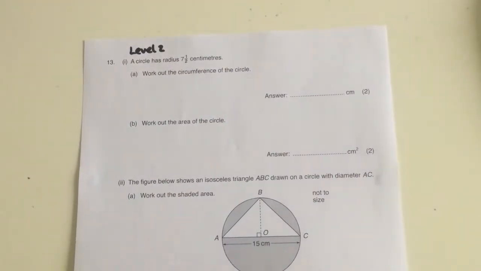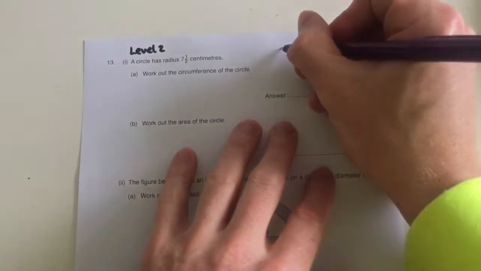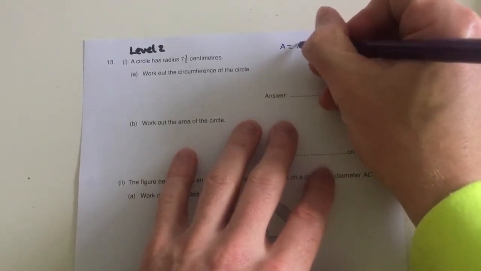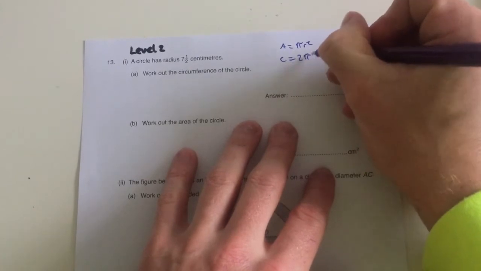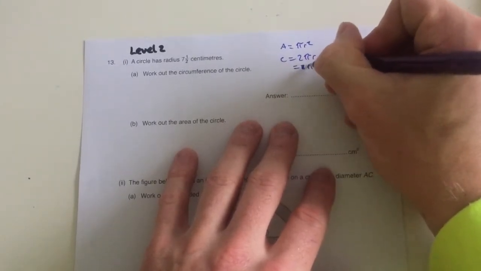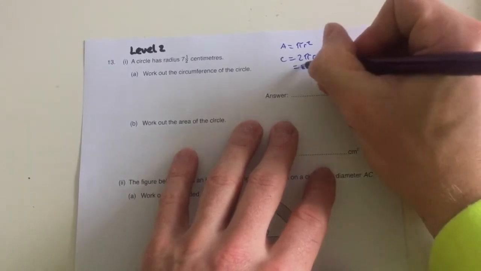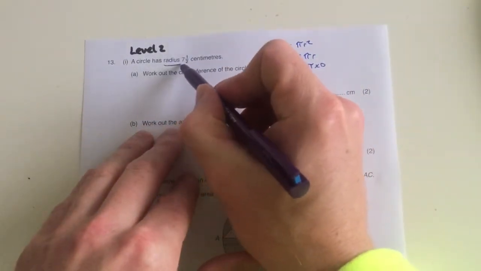Okay, here we have 13 plus type questions for a level 2 paper. We're dealing with circles. First thing I do, area equals pi r squared. Circumference equals 2 pi r, which is the same as pi times d, or pi d. Work out the circumference of the circle, well, its radius.